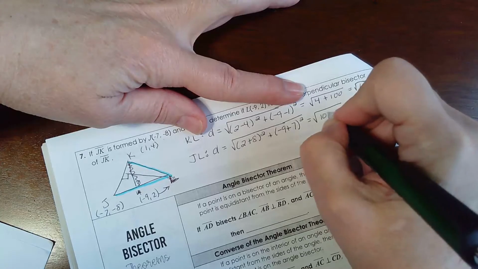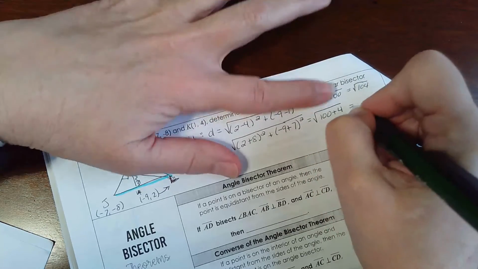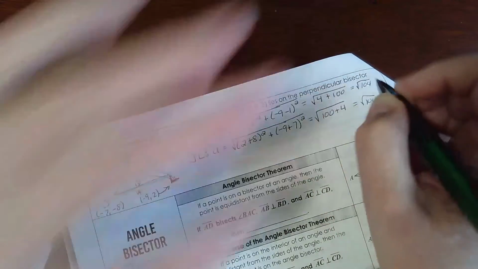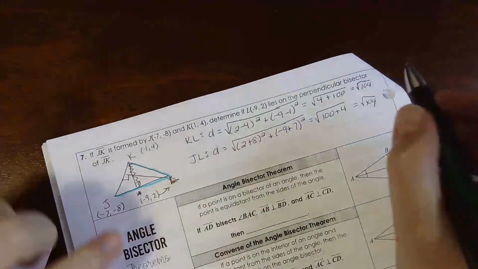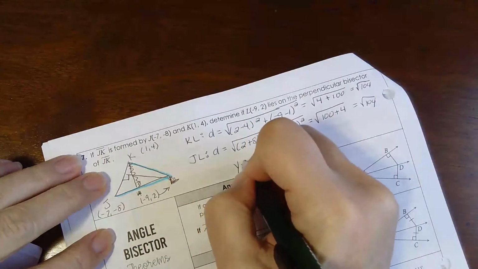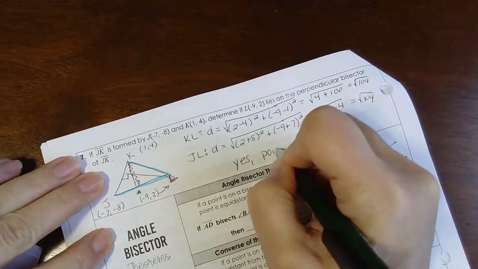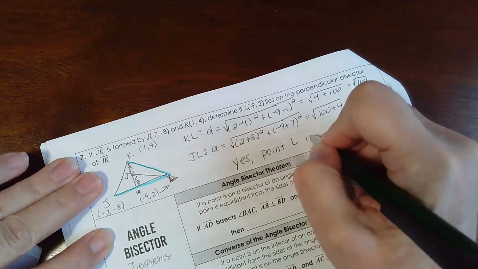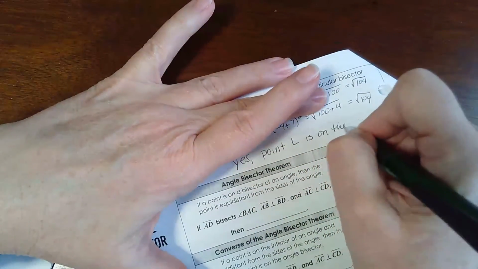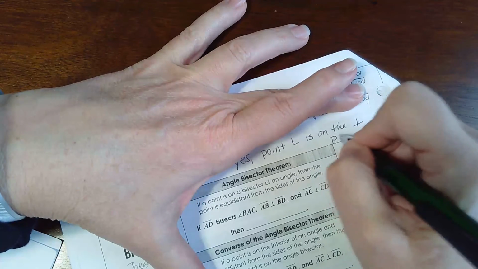So now we got 100 plus 4. Okay. So since those are congruent, yes, point L is on the perpendicular bisector.